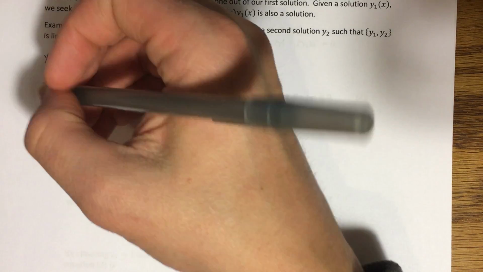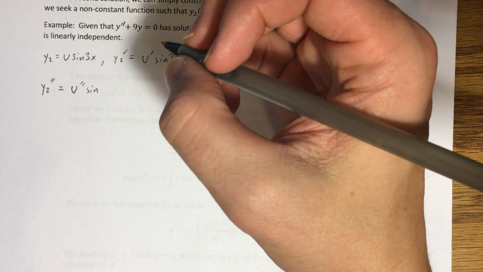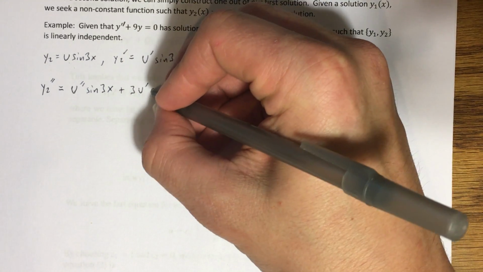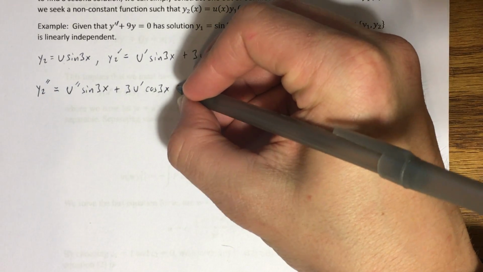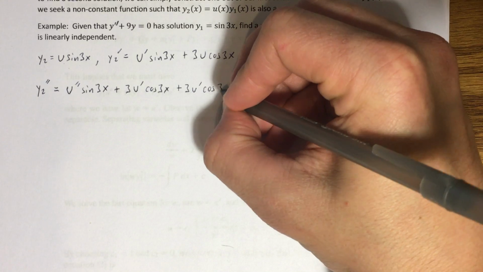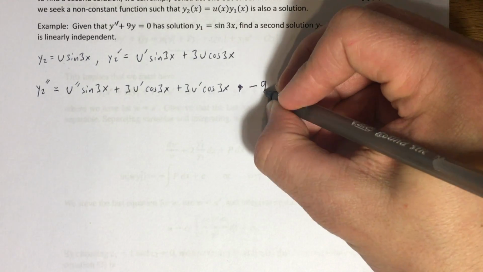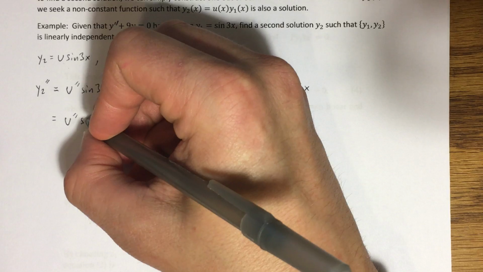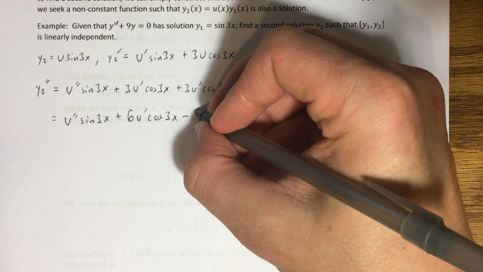Okay, now if I want to find y2 double prime, I'm going to have to apply the product rule in two different places. y2 double prime equals, okay, so starting here, I'm going to get u double prime sine of 3x plus 3u prime cosine of 3x, and then applying the product rule here, I'm going to get plus 3u prime cosine of 3x, plus, actually no, I'm sorry, this will be a minus now, minus 9u sine of 3x. Let's combine some like terms here.